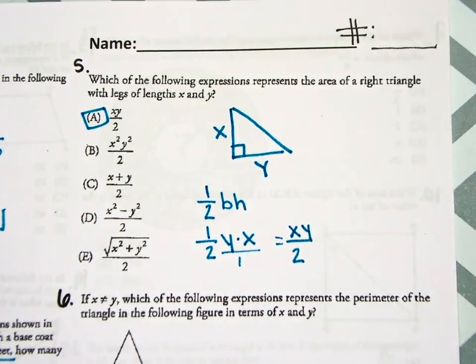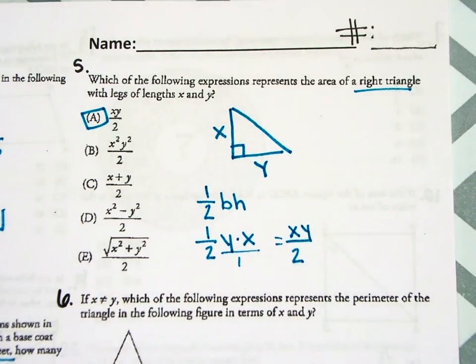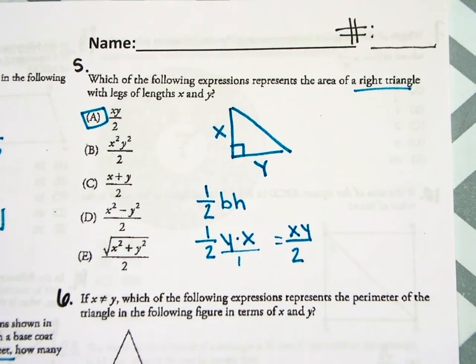So there's no real different formula for the area of a right triangle. It's just the area of a triangle, and then the 1/2 goes in front.